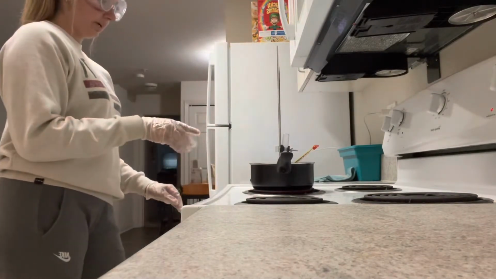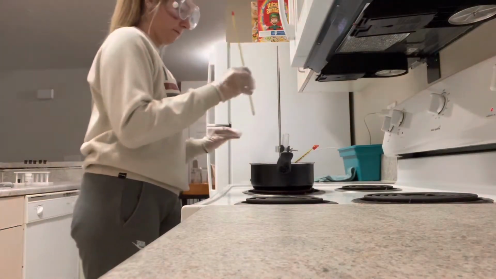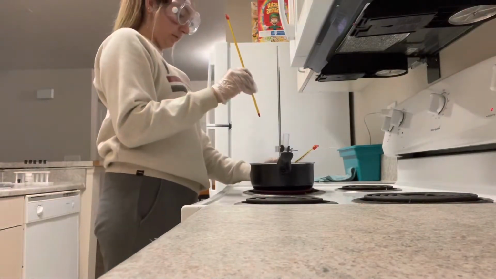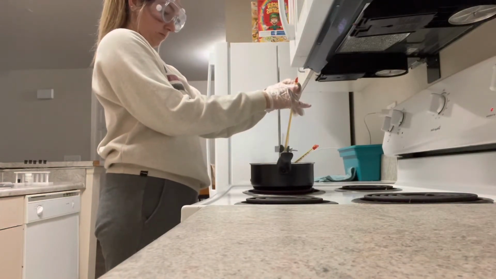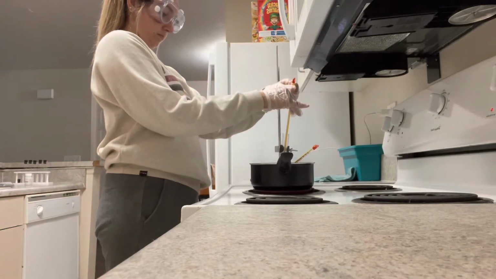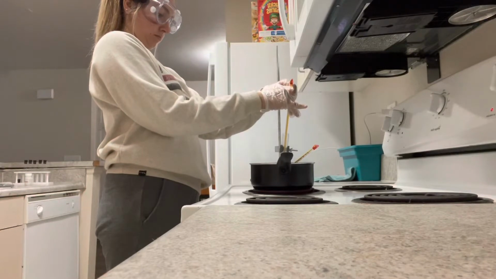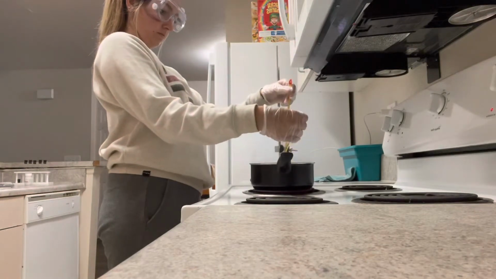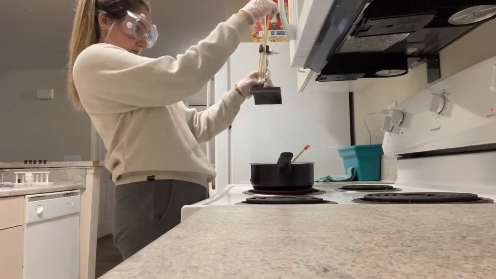I have it below the water line so it fully submerges, and I'm going to check to see when it starts melting. All right, it is fully melted.